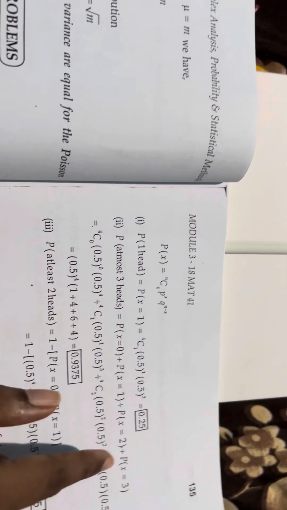Next, the other question is at most 3 heads. For at most 3 heads, it should start from 0. It should not go more than 3. So P of x equal to 0, P of x equal to 1, P of x equal to 2, P of x equal to 3. So here you have to substitute this formula. So here n value is 4.